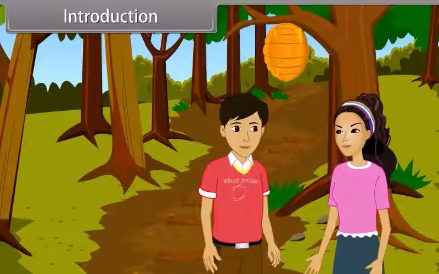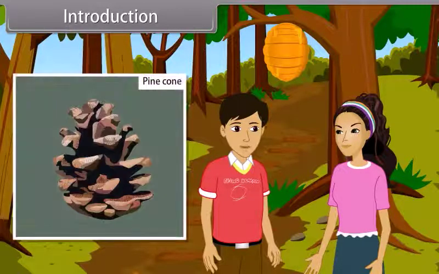Things like a pine cone. Wow, I never noticed this pattern before. Our maths teacher taught us about one of these patterns in which succeeding terms are obtained by adding a fixed number to the preceding terms. That sounds interesting. I also want to know about such type of patterns. Okay, I'll tell you more about it.